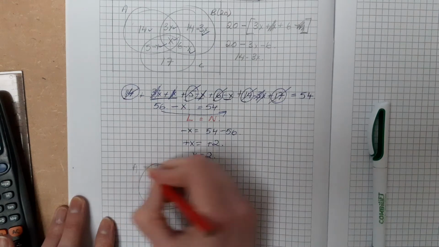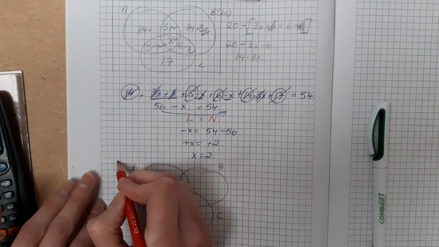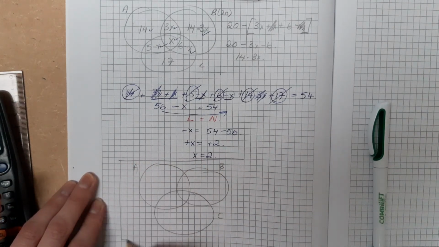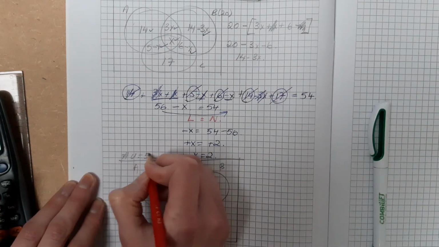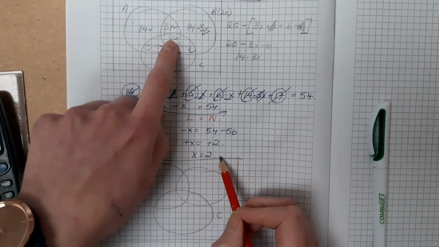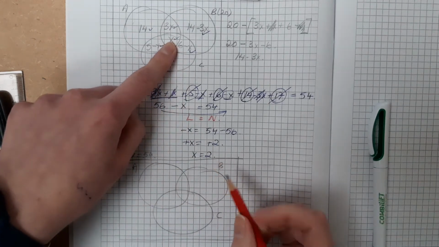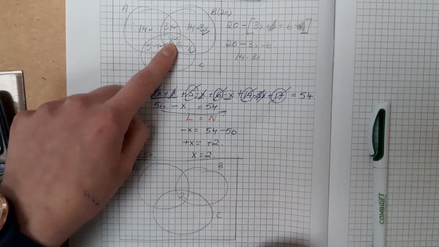So I have A, B, and C. And I have my universal set. Now I know I'm sketching this. And the cardinal number of the universal set is 54. But I know x is now 2. So instead of using x, I'm going to put in 2.